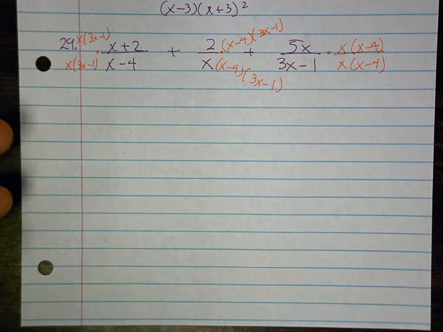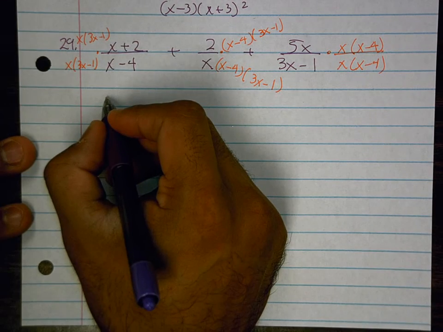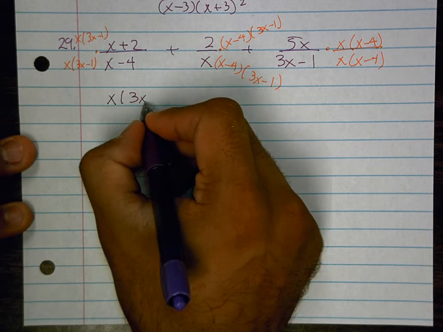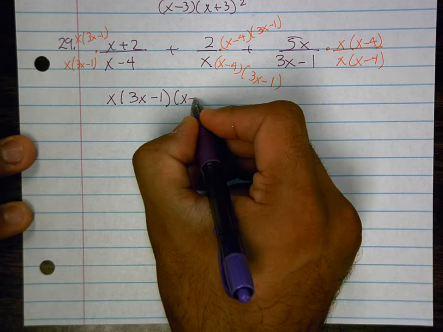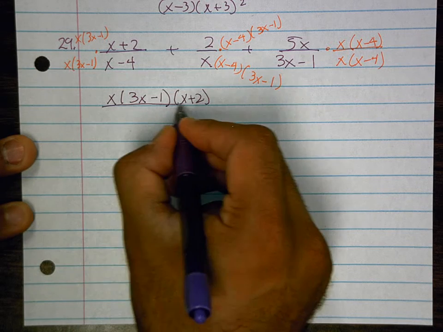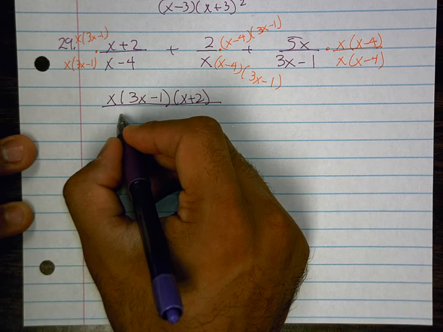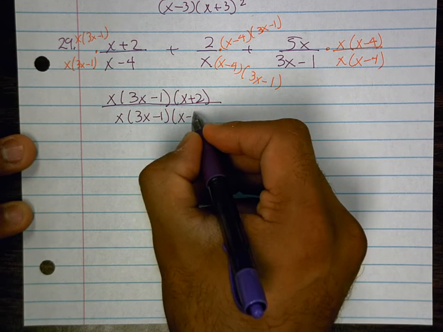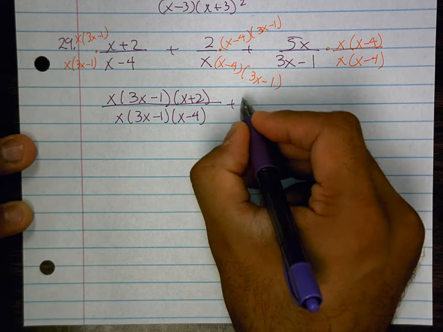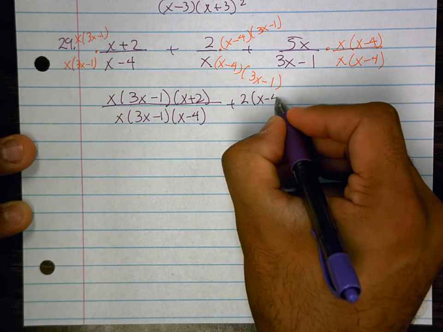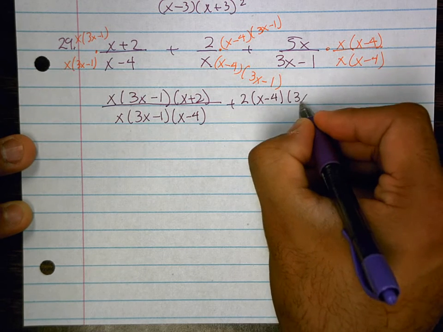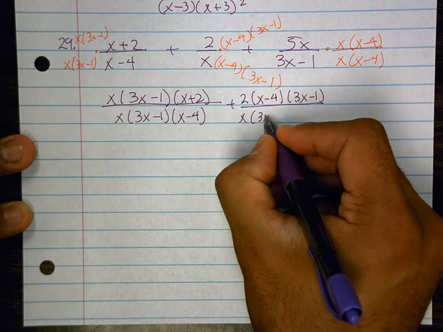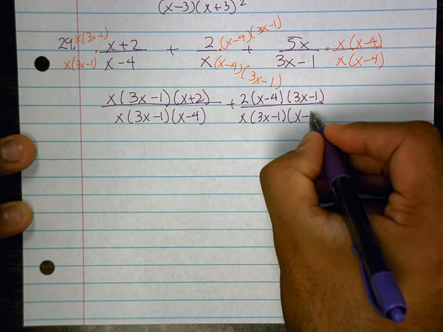So when I multiply this out, I'm basically looking at x times 3x minus 1 times x plus 2 all over x times 3x minus 1 times x minus 4, plus 2 times x minus 4 times 3x minus 1 all over x times 3x minus 1, x minus 4.